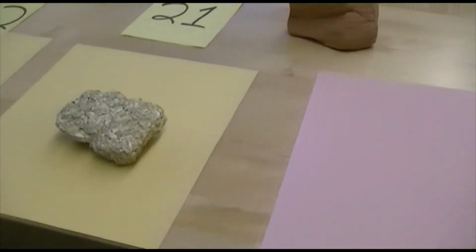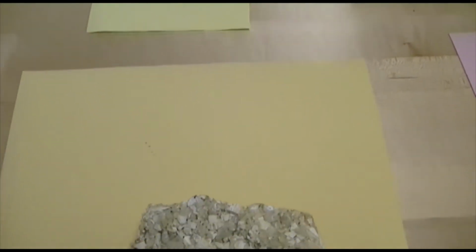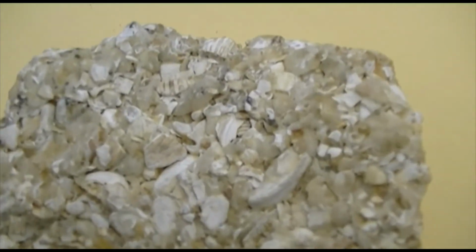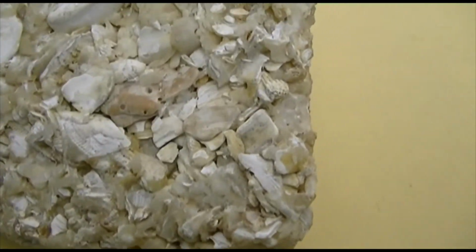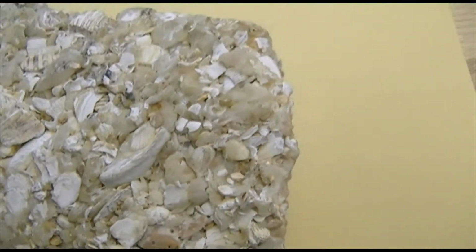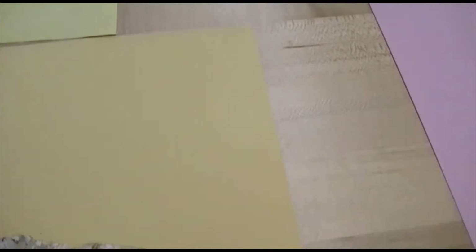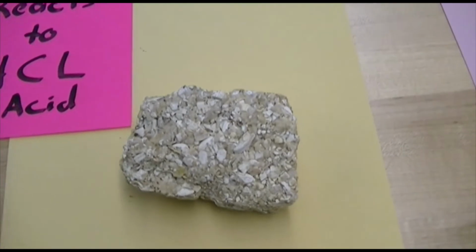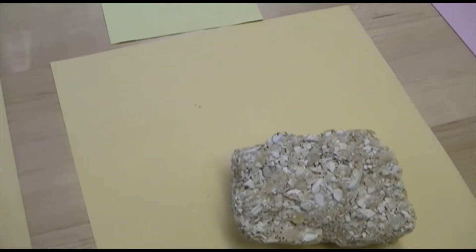So moving on to the sedimentary rocks. We've seen this one before. It's such a cool rock, that's why I like to use it. Number 21. This is a chemical rock. So it's going to be on chart number 2 of the sedimentaries. It is comprised of broken seashell fragments, all cemented back together. Chemical rock reacts to hydrochloric acid. I did not put the sign there, but here. Does react to hydrochloric acid. And it's on the chemical chart. Broken seashells.